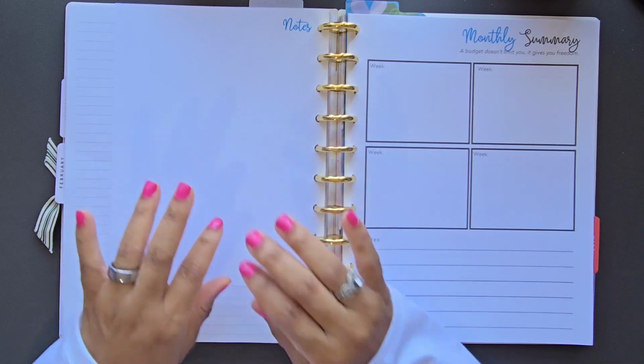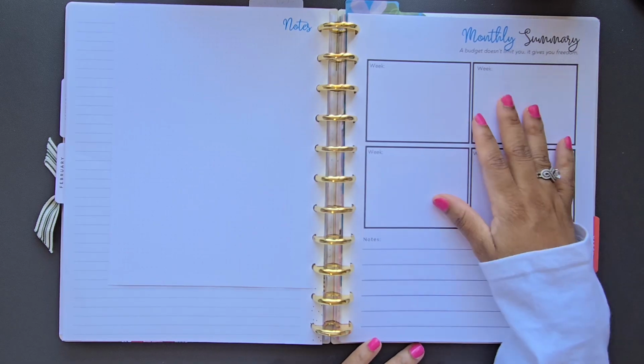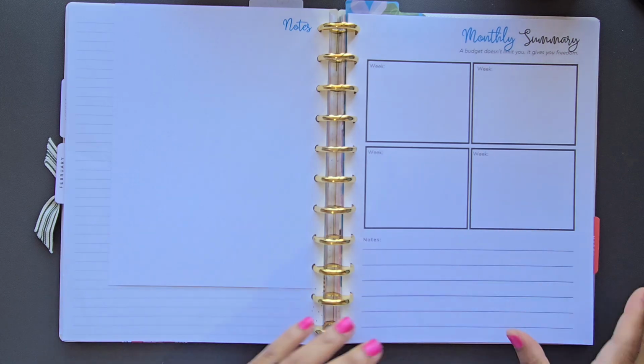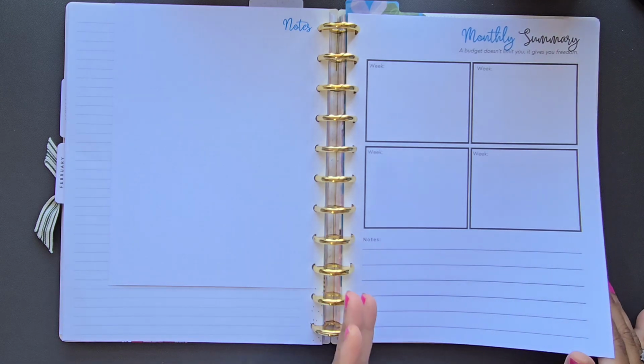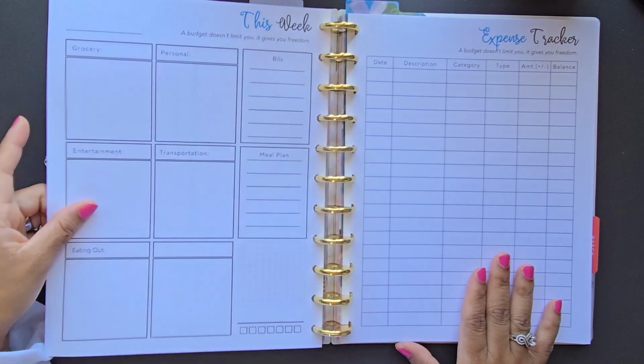So to make this small page, I just print one page. I don't print the whole file, and I just adjust the size so that it prints classic size, and then I trim it. That's all I do. But you don't have to do that. You can just put your monthly summary here and keep moving your regular planner.